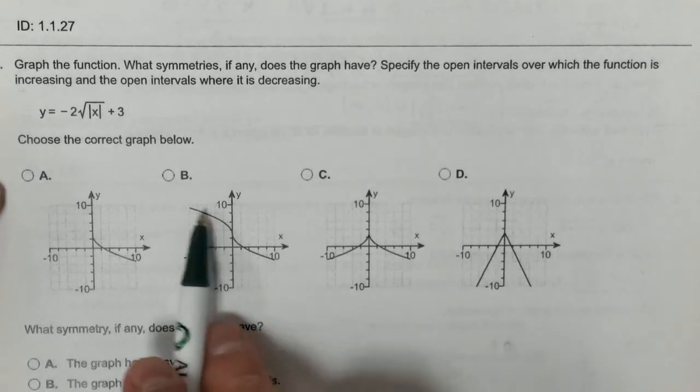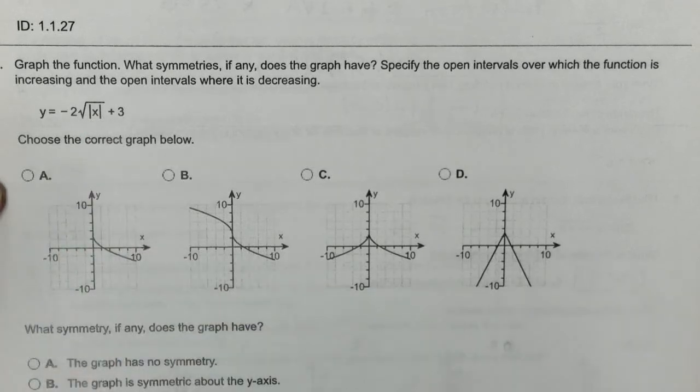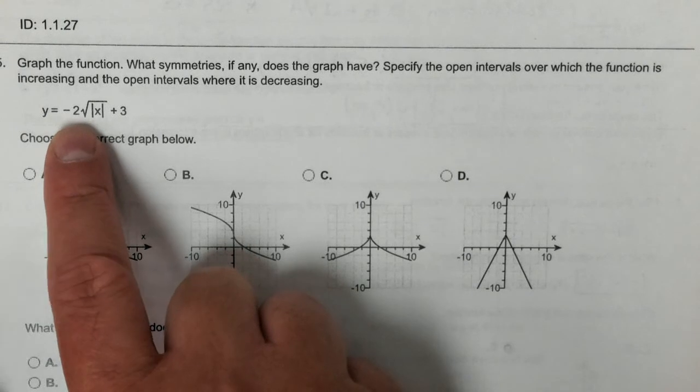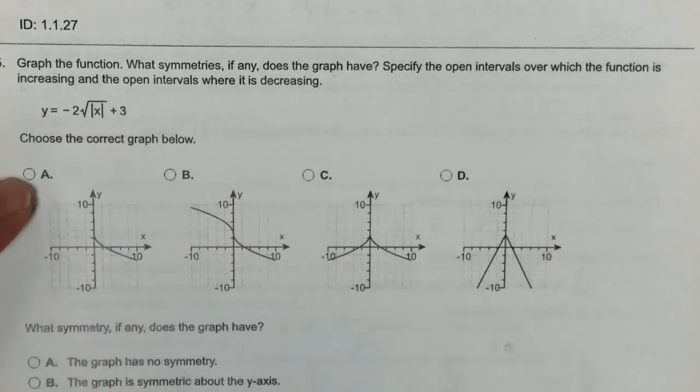Alright, our next one, we have negative 2 square root of the absolute value of x plus 3. It's a little unusual to have an absolute value under a square root, but I guess that just protects you to not have any negative or imaginary values.